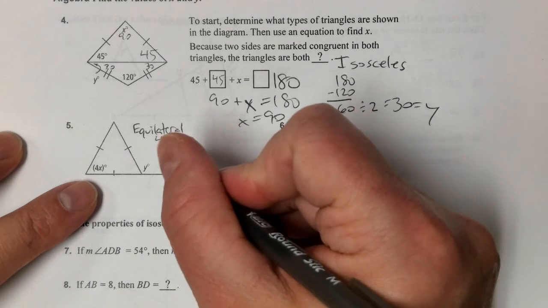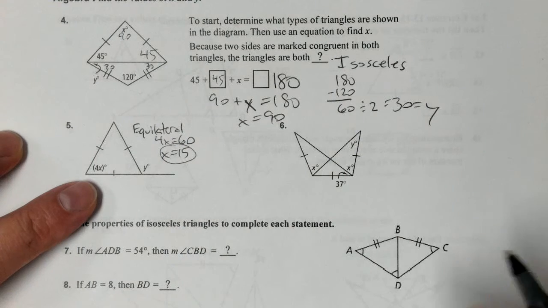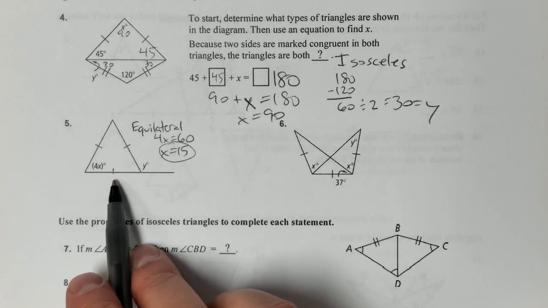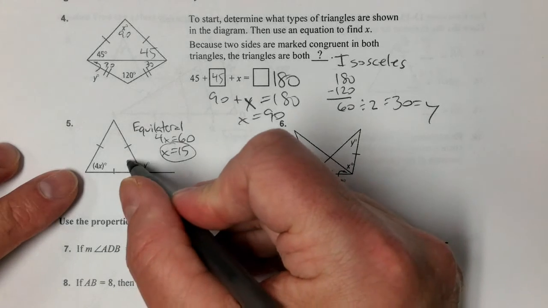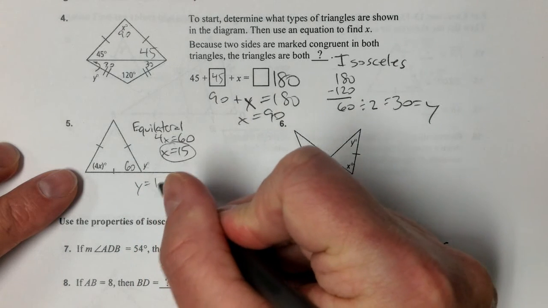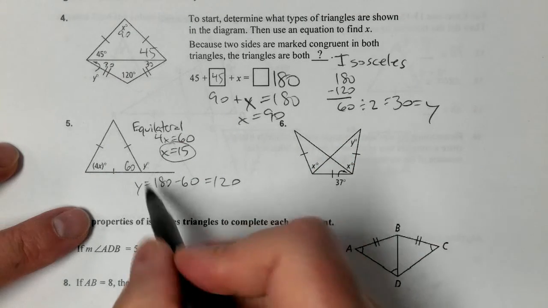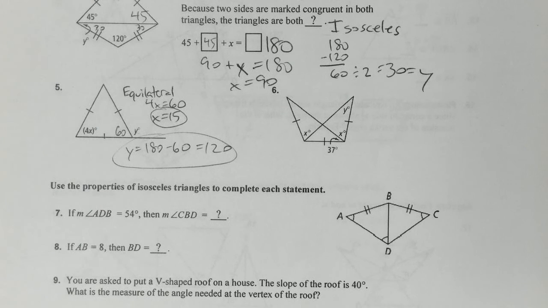So that means you can divide by 4 and you get x is 15. So that's kind of straightforward if you recognize that it's equilateral. And then also if we know this is 60, then the exterior y would have to be 180 minus 60, which is 120. So you get 15 and 120 for your answers.